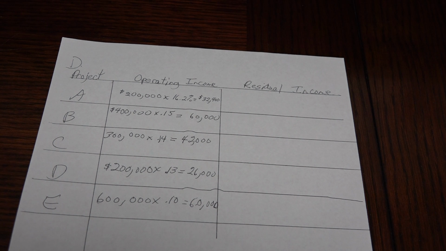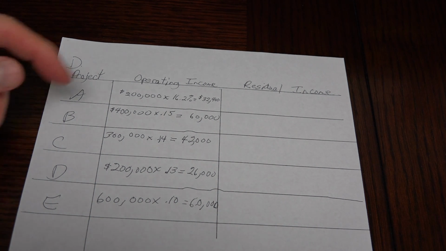There's the ROI, but there's also the amount of invested capital in the project. The higher the invested capital, the higher your operating income is going to be.